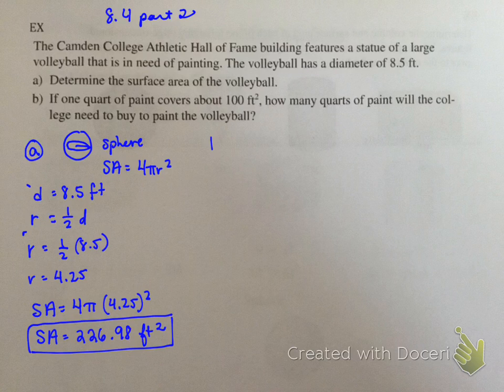Part B says, if 1 quart of paint covers about 100 feet squared, how many quarts of paint will the college need to buy to paint the volleyball? So we take the surface area, which is 226.98, and divide that by 100. When I divide these, I get 2.2698. That makes sense because dividing by 100 is basically taking the decimal 2 places to the left. The feet cancel out too, by the way.